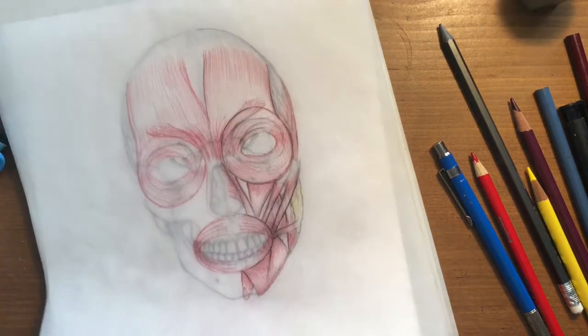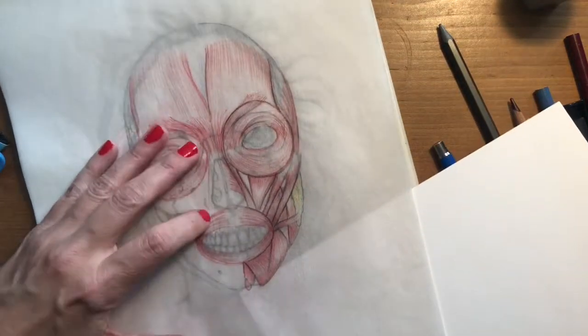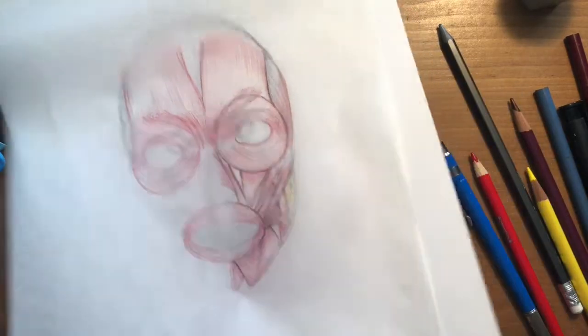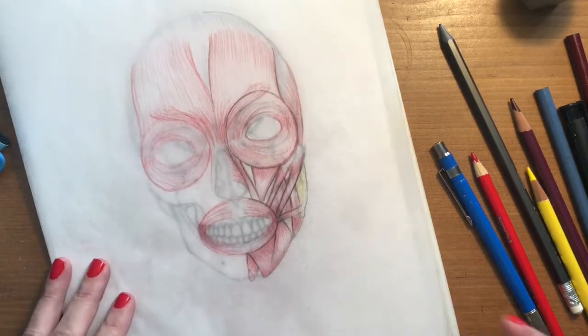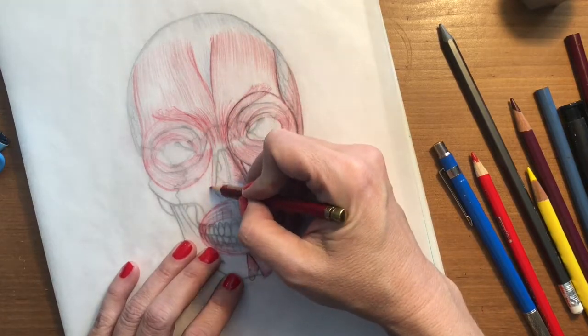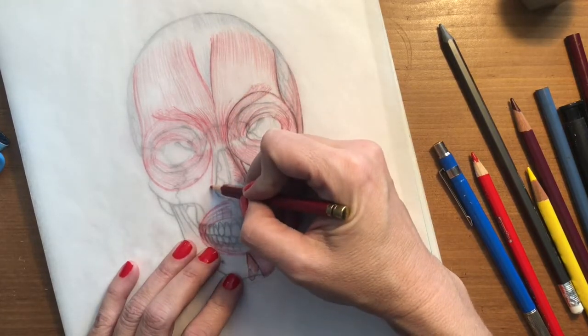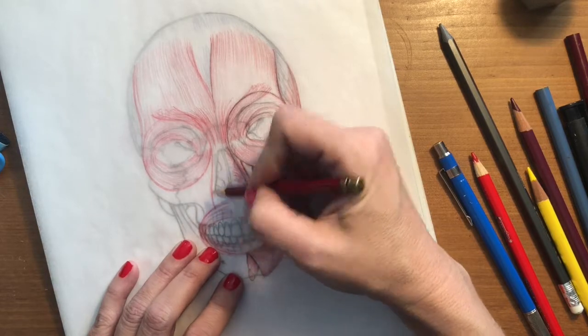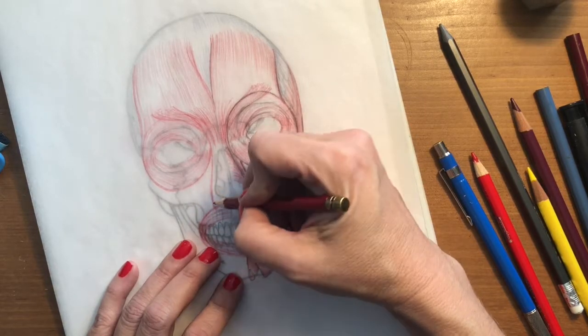If you lift up, you want to lift and check out where your nostrils are. It's going to come right around under them and then attach here into the orbicularis oris.